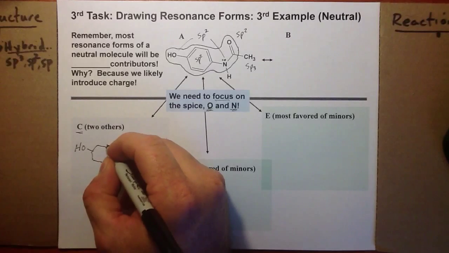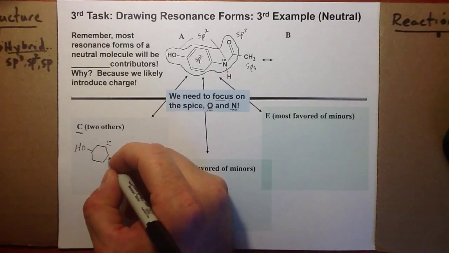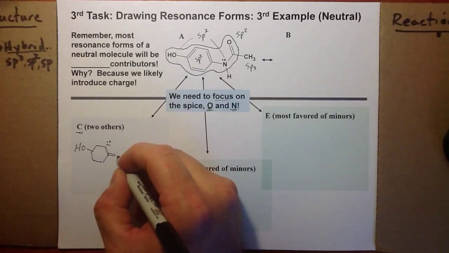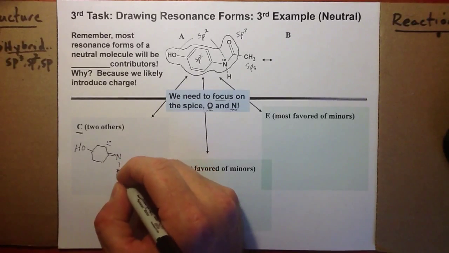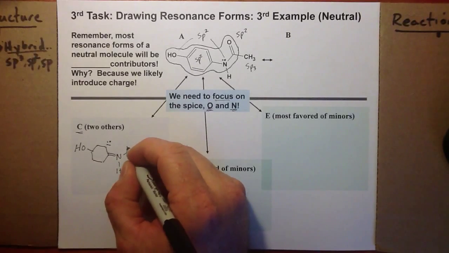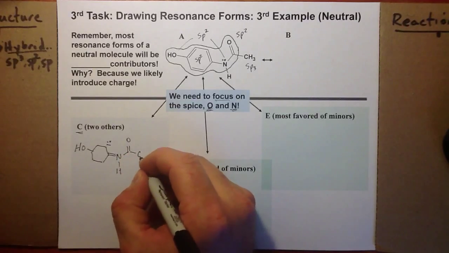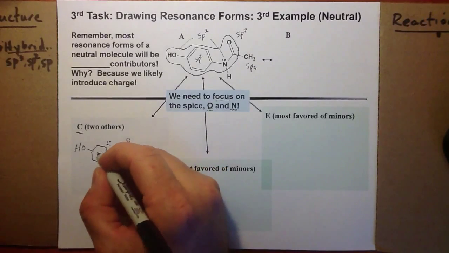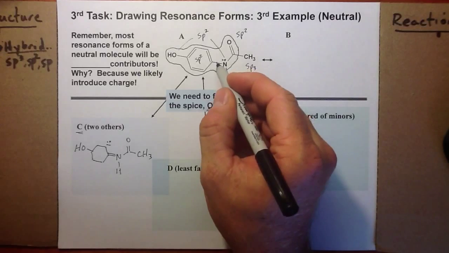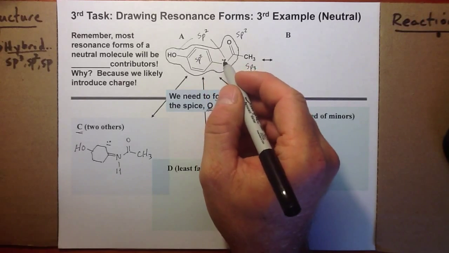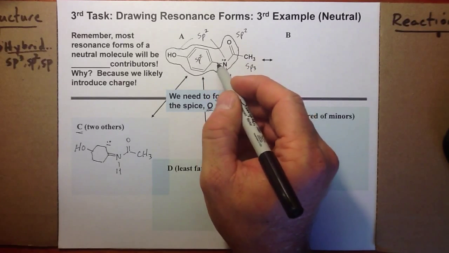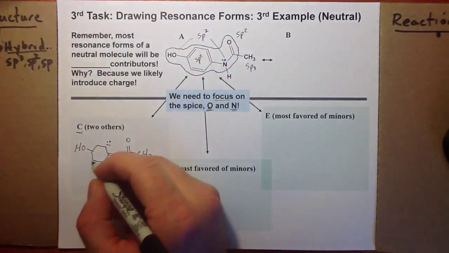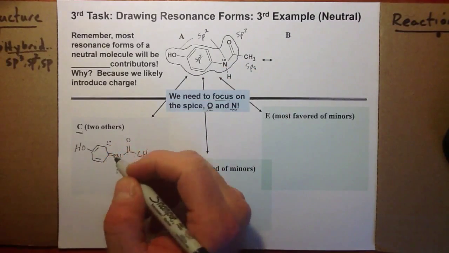You say, well, is that needing to be considered? Yeah, because it's happening. Maybe not to the same degree as other resonance forms are being expressed, but we still have a push to the carbon. Now, the only thing I did was lone pair to pi, pi to lone pair. And you often see that move with neutral structures. Lone pair to pi, pi to lone pair. We're leaving everything else the same.